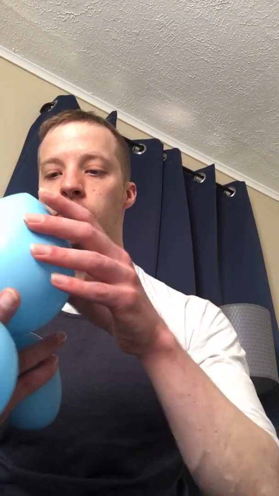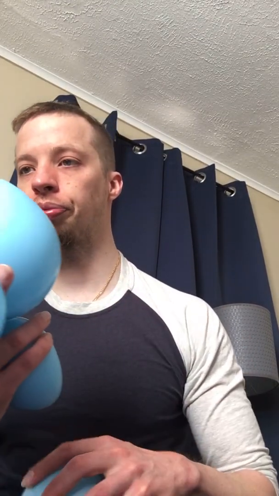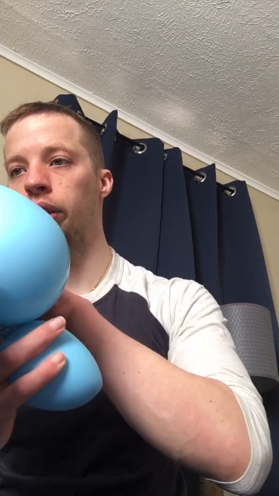Next, we've got trigonal bipyramidal. An example of that would be PCl5, which has no lone pairs and 5 electron domains. Bear with me on the placement of the balloons. So this is central. We've got 1, 2, 3.